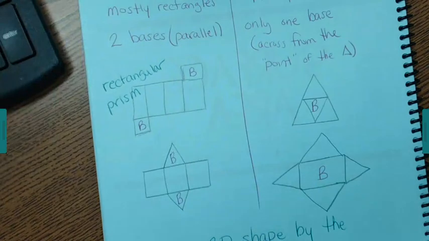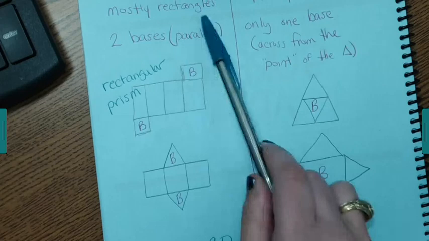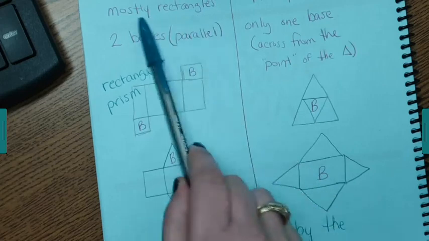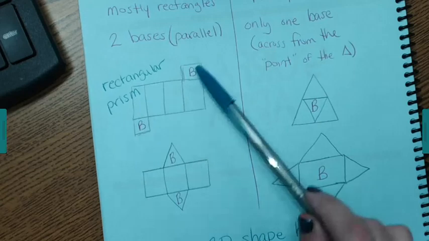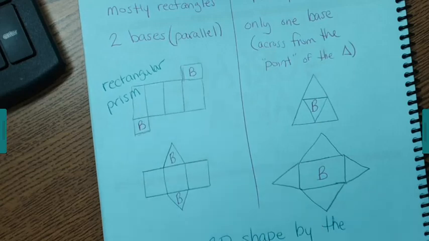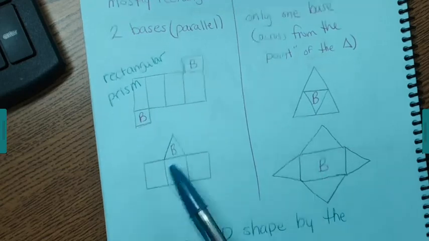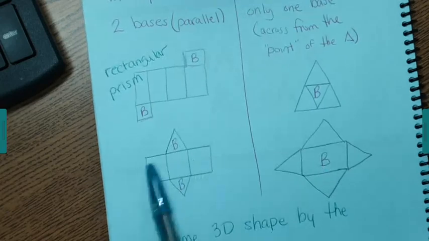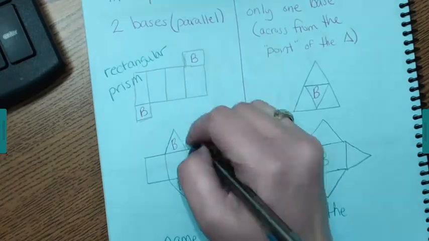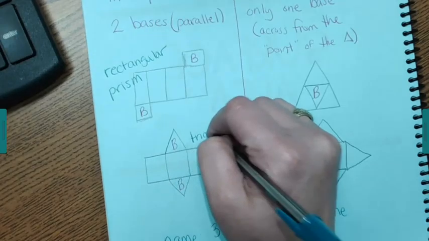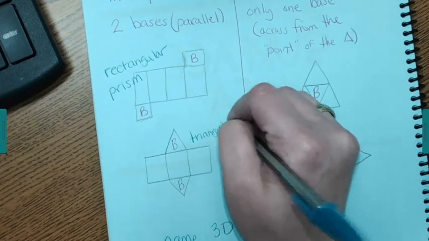It's a prism because it's mostly rectangles. It's rectangular because the base is a rectangle. This next picture, it's mostly rectangles, so it's a prism. What shape is the base? Triangle. So this is a triangular prism.